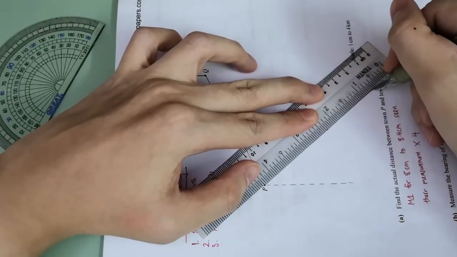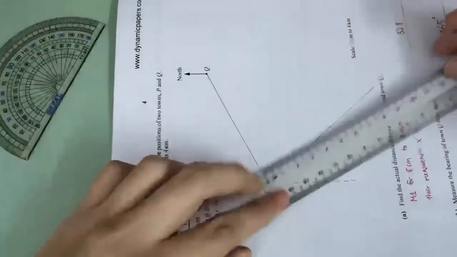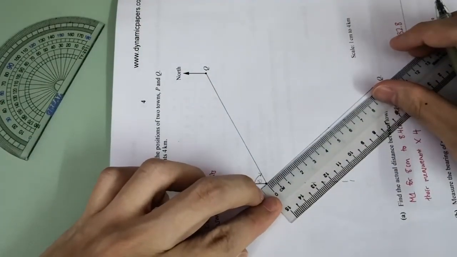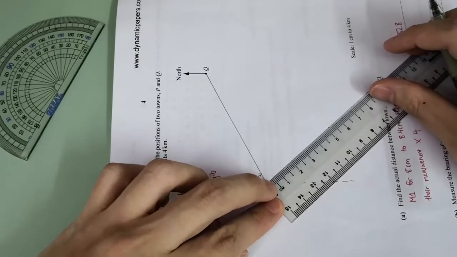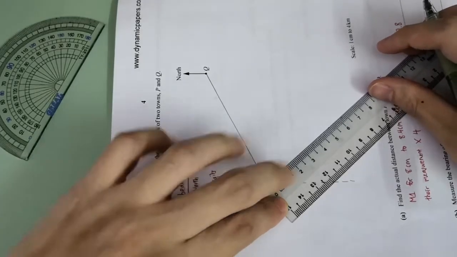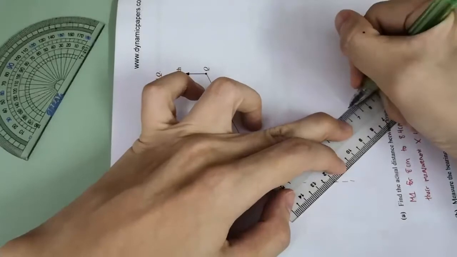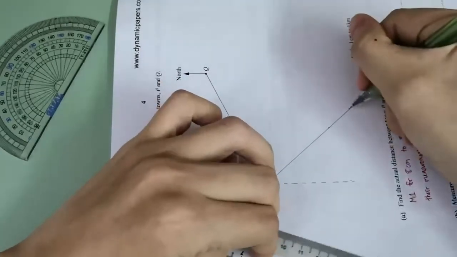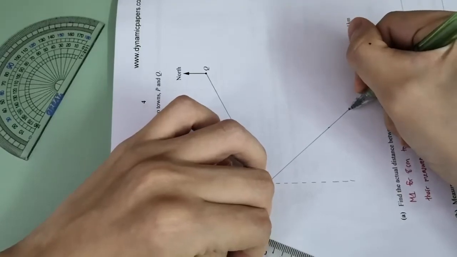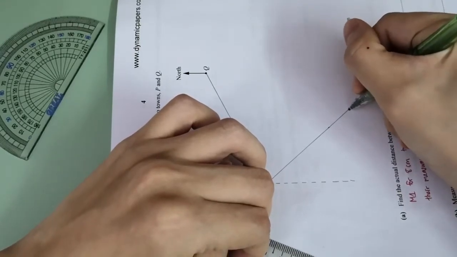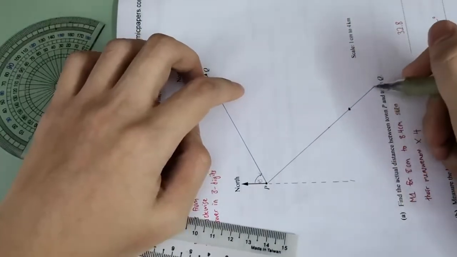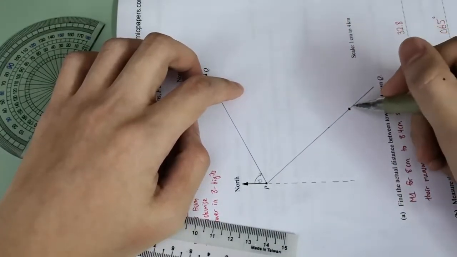So join from P. Alright, so you try to extrapolate or pull the line longer. Never mind, we can always erase and repair our answer. So try to aim for 7 centimeter from point P. Alright, so here I am making a point over here. Okay, then here you can put a dot to show the positioning of town X. The rest of this, right, remember to erase because we extrapolated.